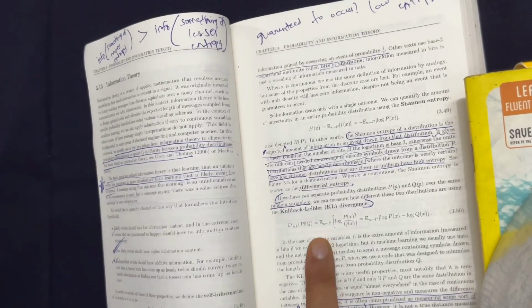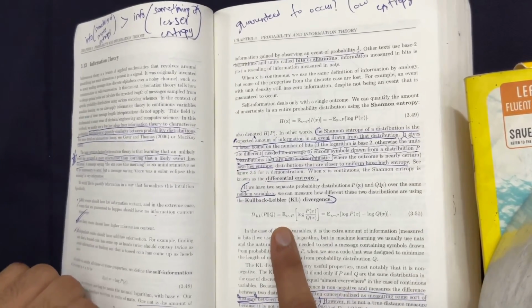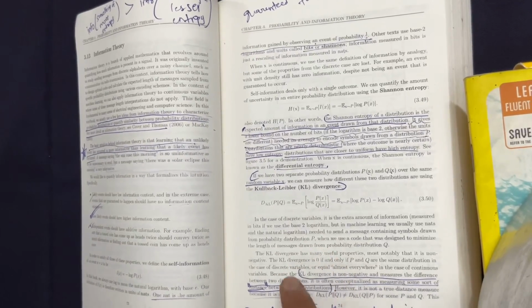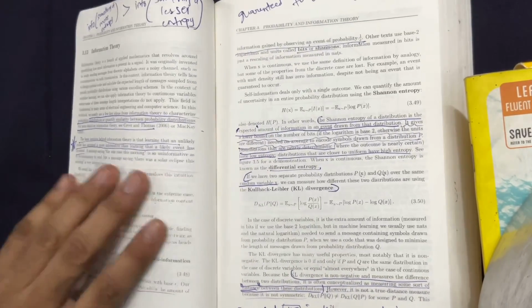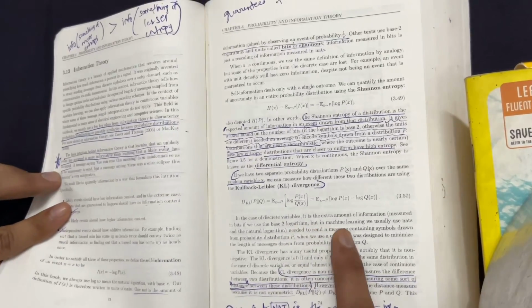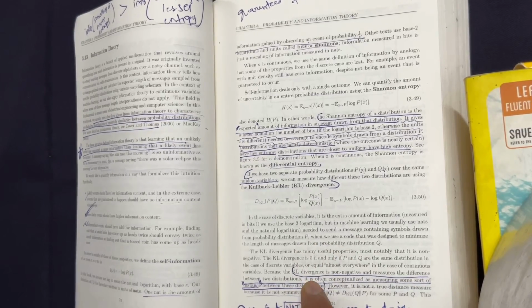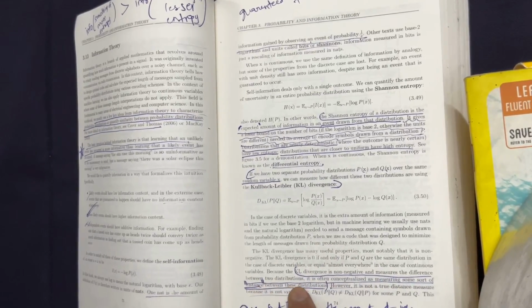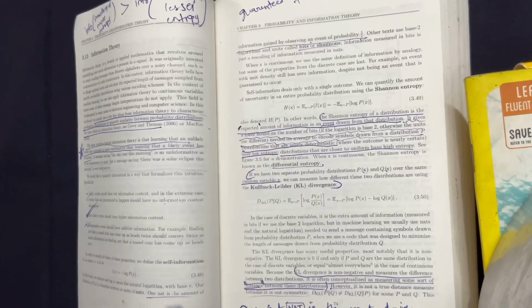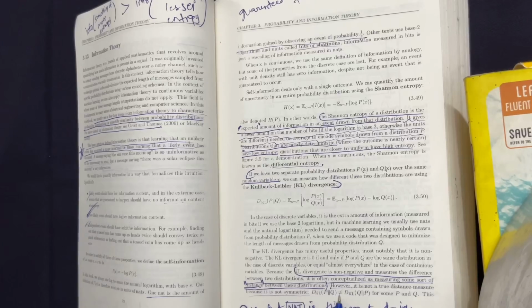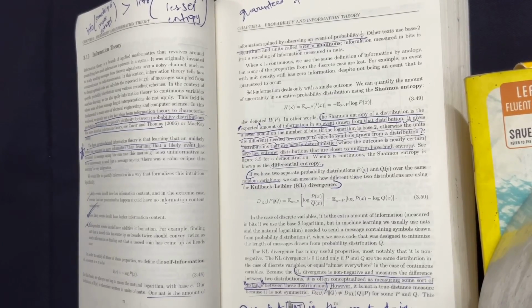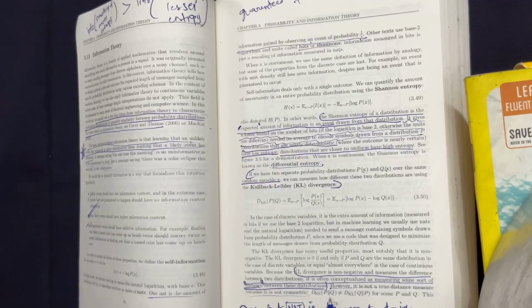I mean, basically this is an entropy. So in the case of discrete variables, it's the extra amount of information measured in bits. In machine learning we usually use nats and the natural logarithm. So KL divergence is non-negative and measures the difference between two distributions. It's often conceptualized as some sort of distance between the distributions. However, it's not a true distance measure because it's not symmetric. So the KL divergence of P from Q is not equal to that of Q from P.